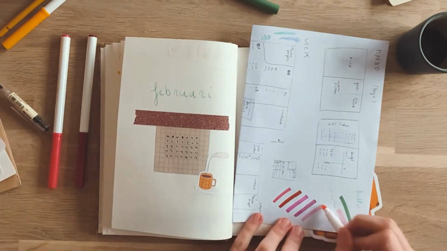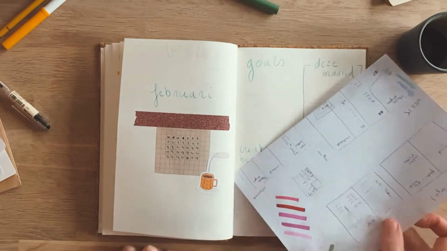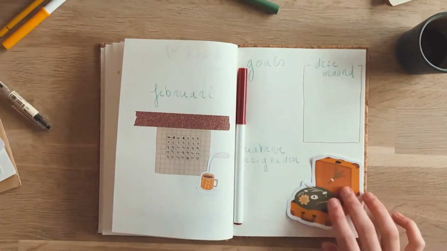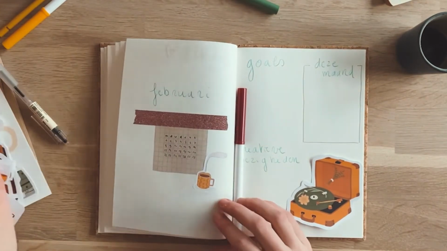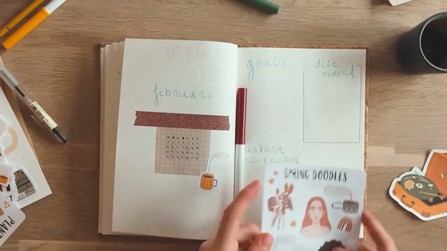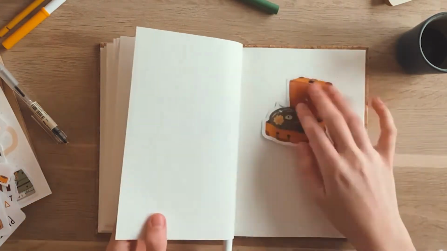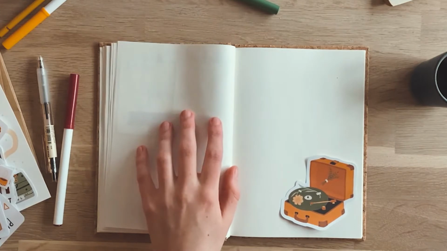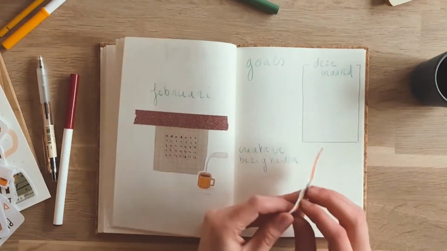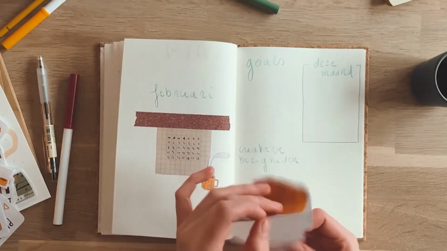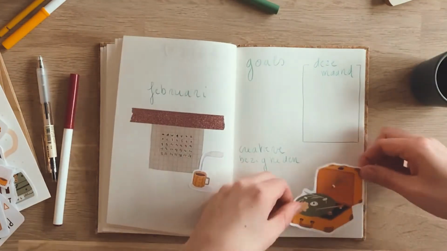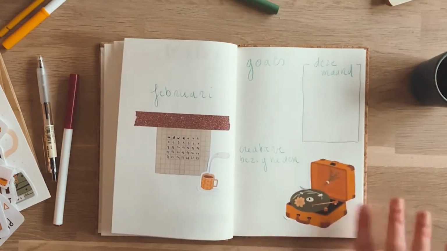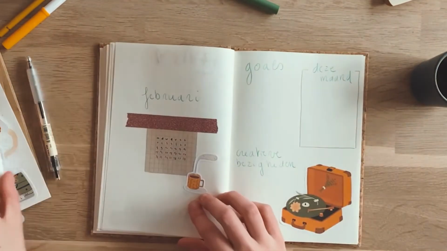I was going to use this green marker at first, but then I decided that this purple, purple pinkish one, would work better because it complements the yellow a lot. And I'm also using this very nice sticker which came from the same Etsy shop and has just a lovely yellow orange tone to it. So I really like how this page turned out.